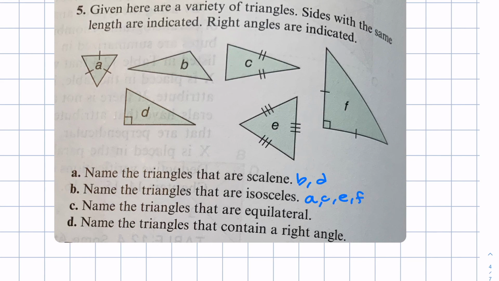Okay, because A and E have three sides of the same length, which means they have two sides of the same. And then naming the triangles that are equilateral, well, that's just A and E, because those need all three sides to be the same length. So notice that A and E are both equilateral and they're isosceles. And then name the triangles that contain a right angle, and that is just D and F. So notice that F is an isosceles right triangle.